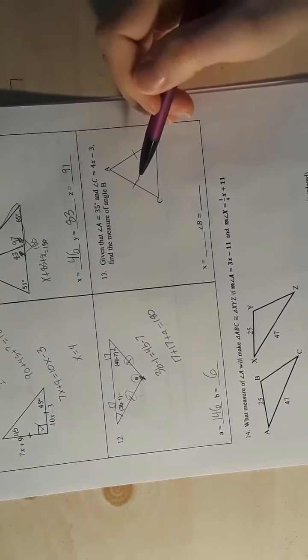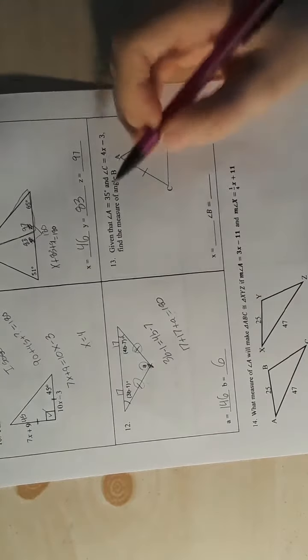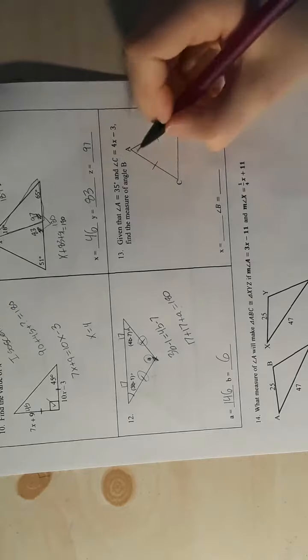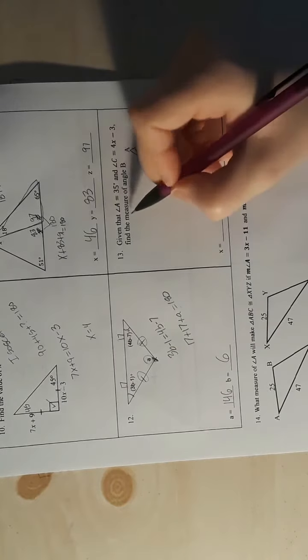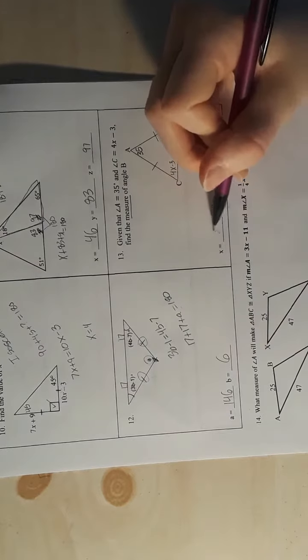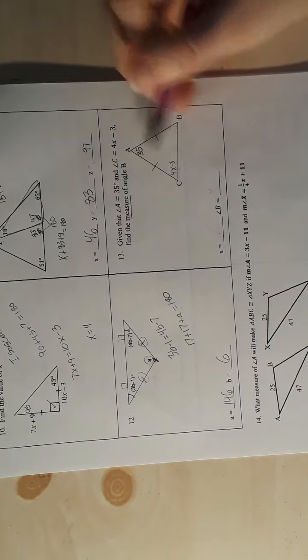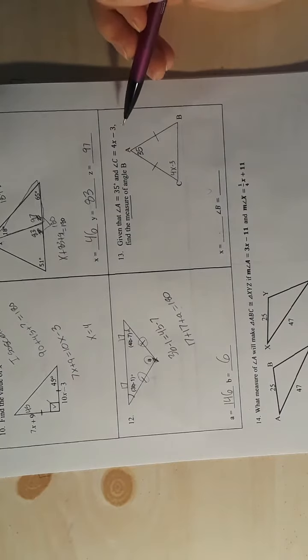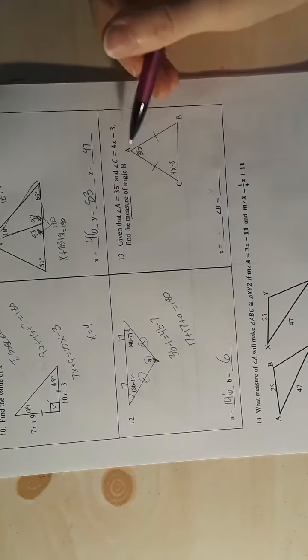All right, this one right here is interesting. It gives you the markings in the directions, and so you're going to have to add those to the picture. So I know that A is 35. I know that C is 4x minus 3, and then they want us to find the measure of angle B. So notice that they involve x in this question, so I'm going to have to find x first and then plug it in to find the answer. Now, I don't have all three angles labeled, so I'm going to have to analyze the triangle to see what's going on here. I can't just say that these two are equal. I don't have a basis for that.